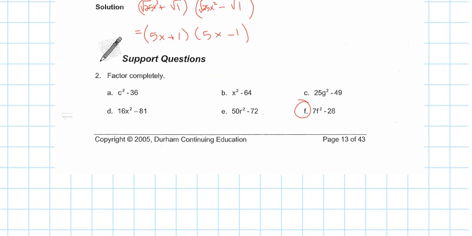Just 7 and 1, yeah? What can I divide 28 by? I can divide it by 7, by 4, by 1, by 2, right? But I can divide both of them by 7. So I have a GCF here, which is 7.